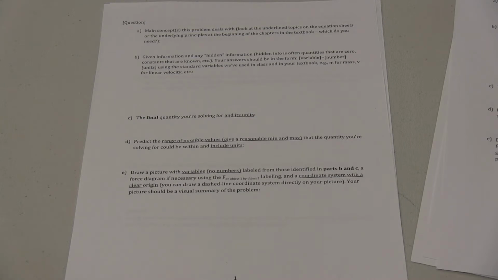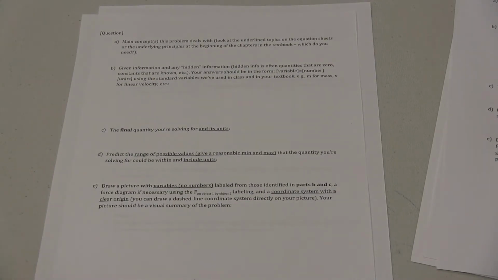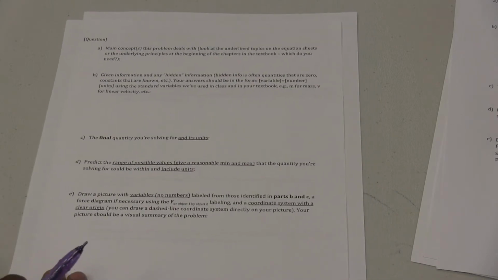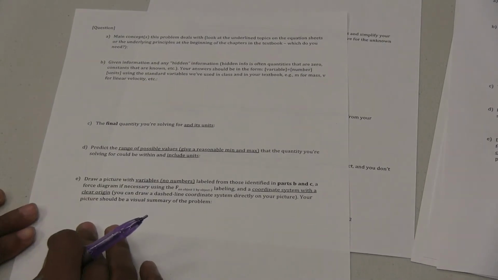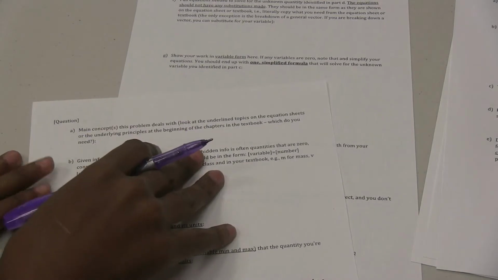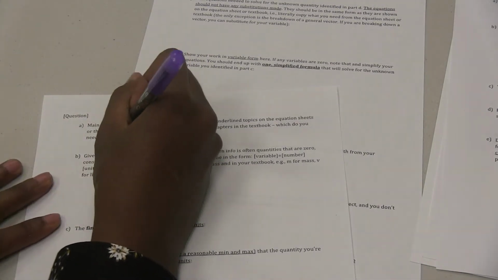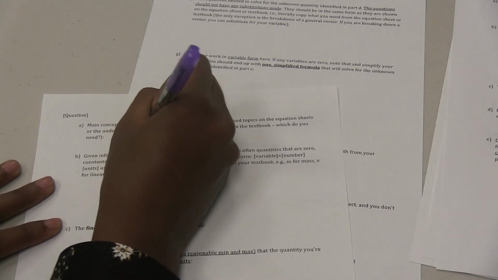Tackling this problem on the problem guideline, the first item says main concepts. The first concept we're going to be dealing with is electric potential, which is voltage, and we're going to write that right here.